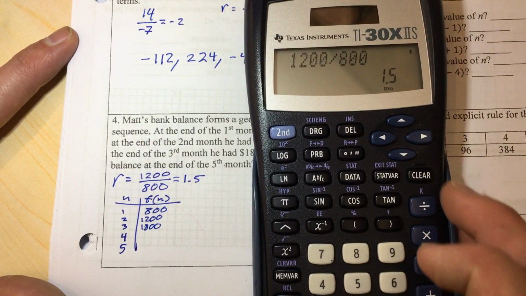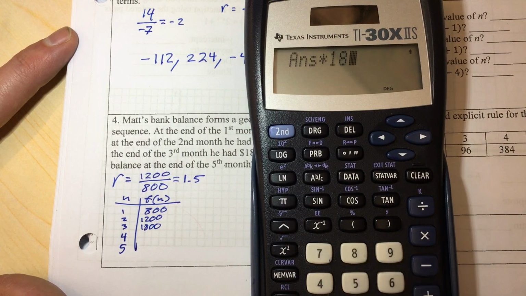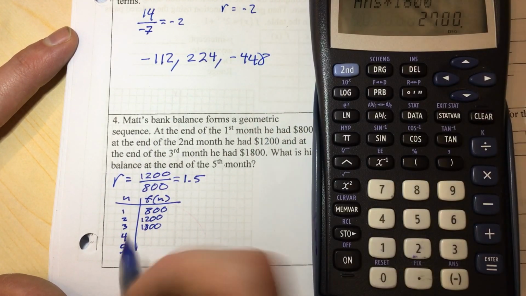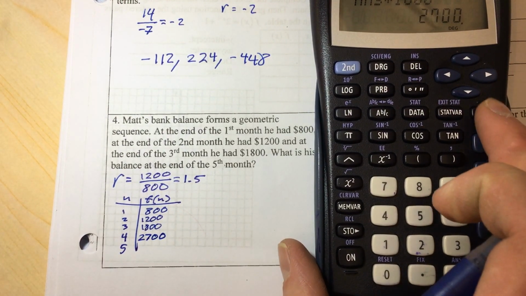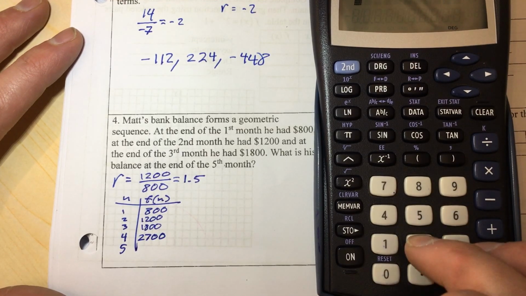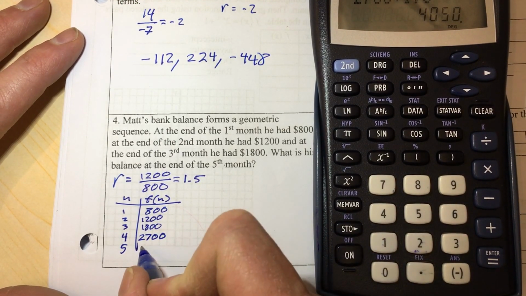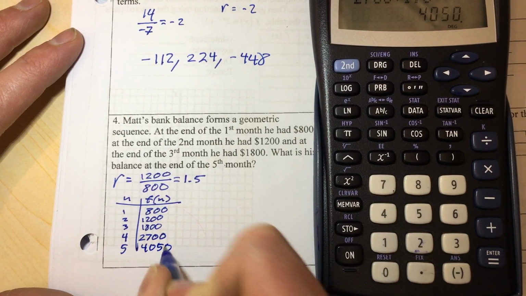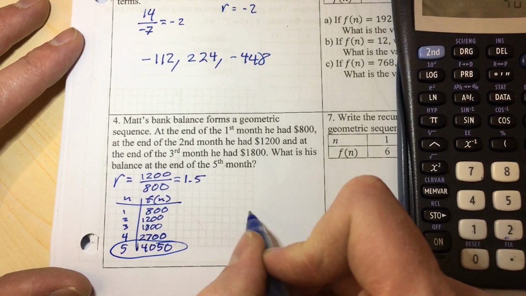And so to find 4, you're going to multiply 1,800 times 1.5, so you get 2,700. And then 2,700 times 1.5, and you get 4,050. Okay, so our 5th term is 4,050.